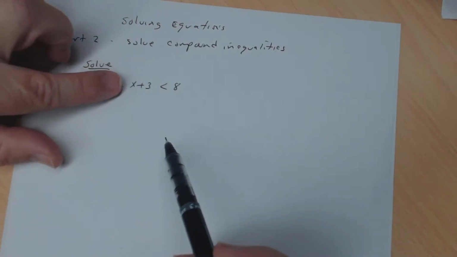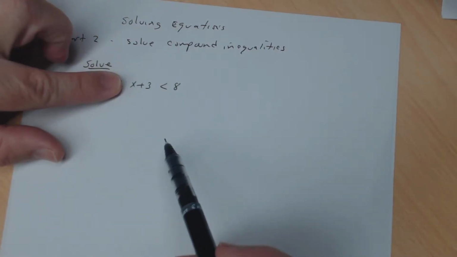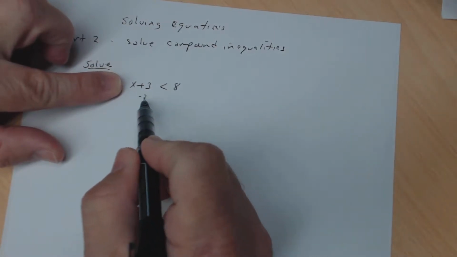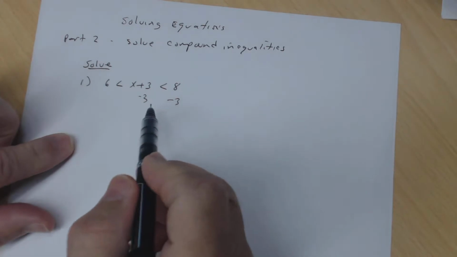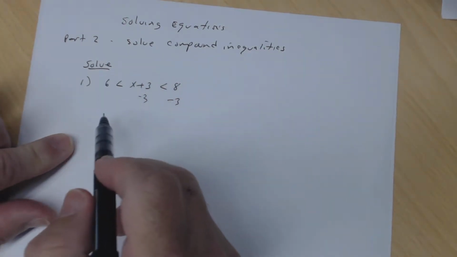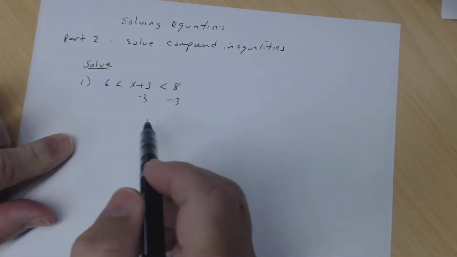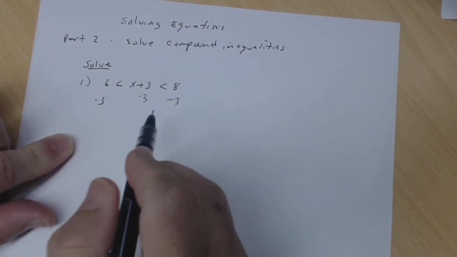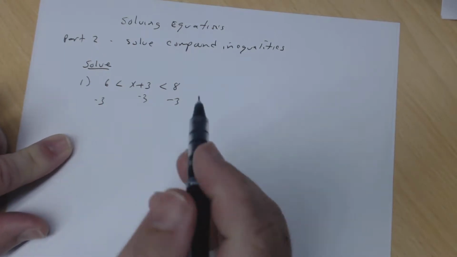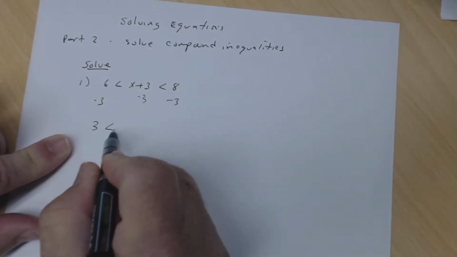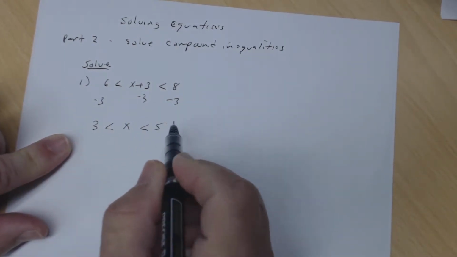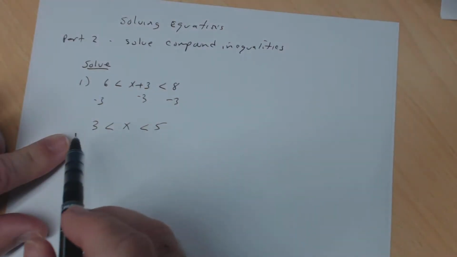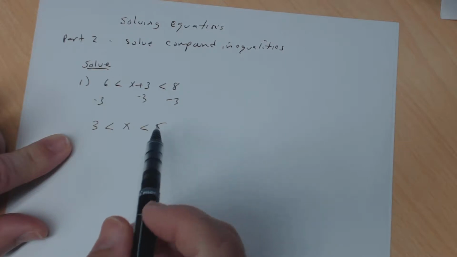So if this were just a simple inequality like this, just a linear inequality, you would subtract 3 from both sides. Well, it's a compound inequality, so there are 3 parts here, the left part, the middle part, and the right part. So you have to subtract 3 from all parts. So what you do to one part, you have to do to all of them. And so we get 3 is less than x is less than 5. And so there are your solutions. So any number between 3 and 5, not including 3 and not including 5, is a solution.